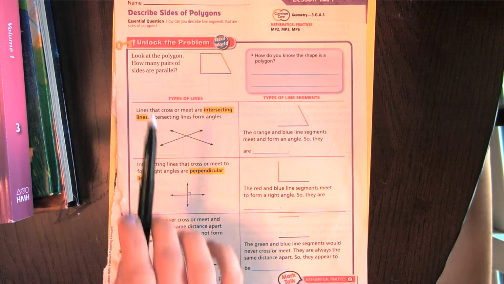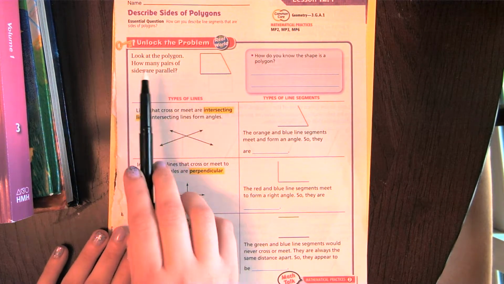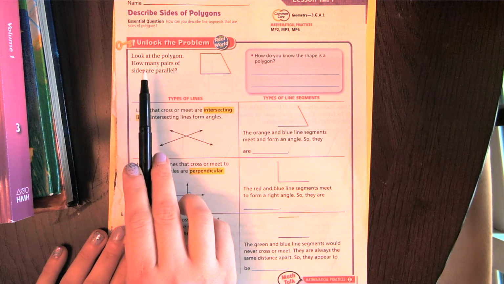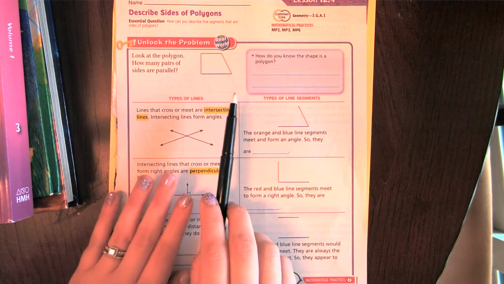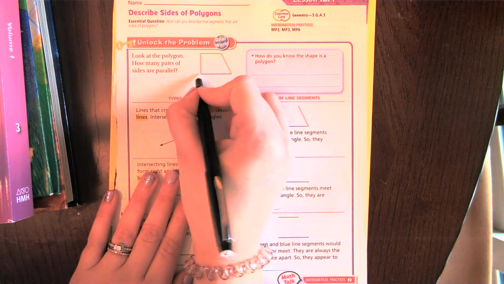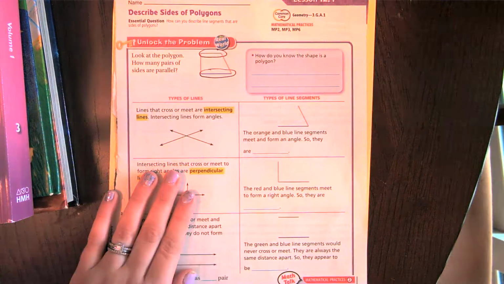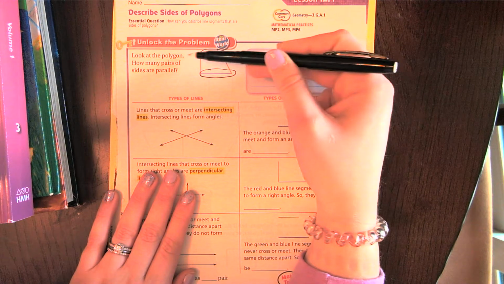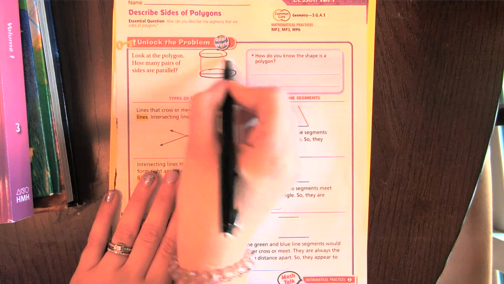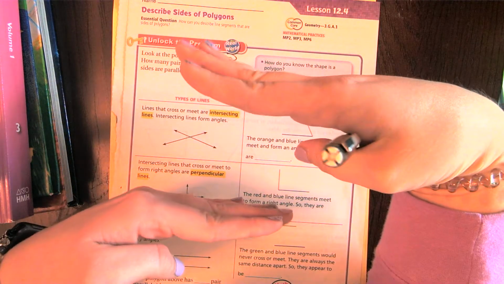So, we are talking about types of lines. There's 3 different types of lines. This says, look at the polygon. How many pairs of sides are parallel? We need to know what parallel is. These 2 lines, right here and right here, are parallel. That means they are above each other and they will never touch. Even if it keeps going, they're not going to run into each other. So they are the same distance apart the whole time.